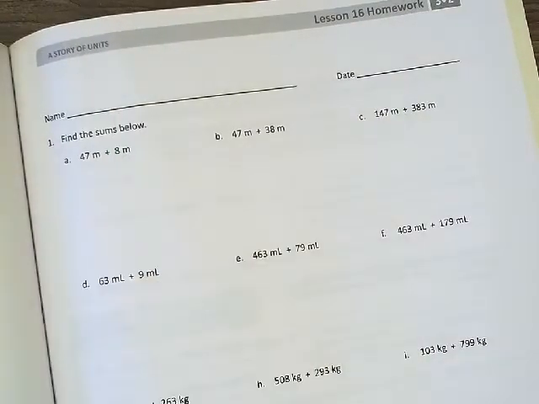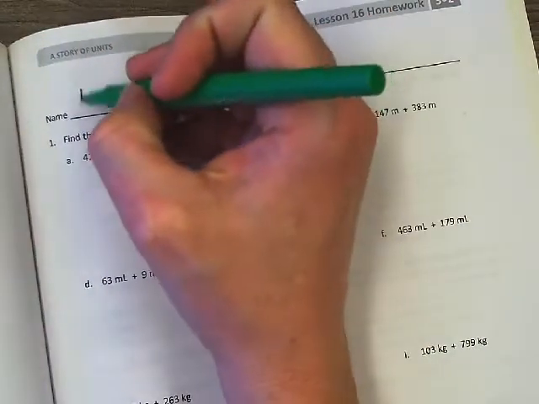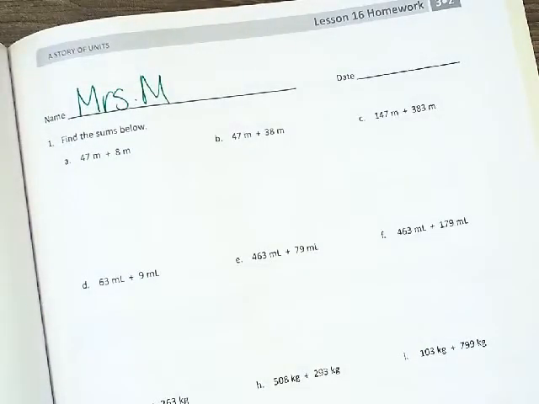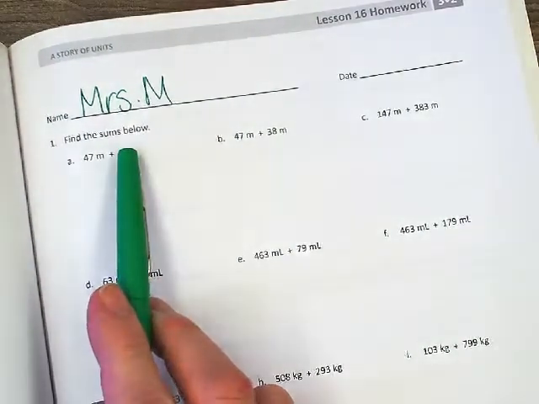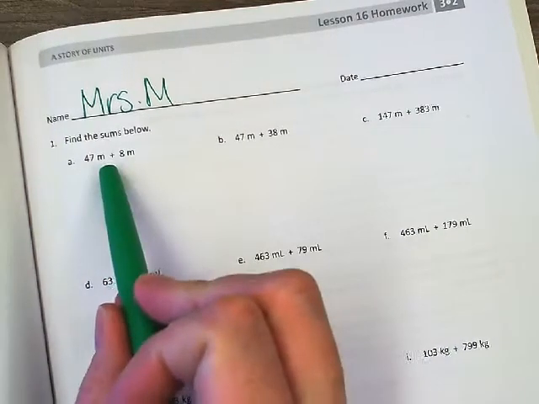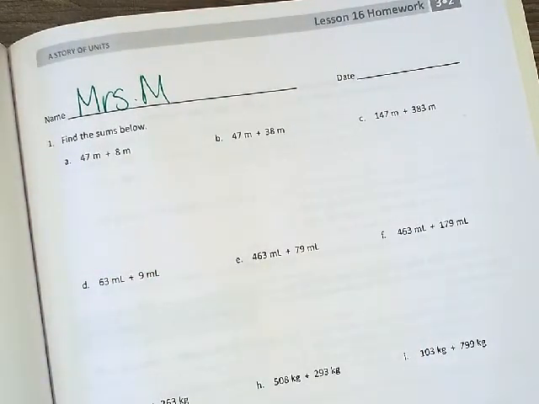Put your name on top if you have not already done so. And it's going to say, find the sums below. What does sums mean? Sum means total. So we're doing addition, we're finding the sum, or finding the total. You may use mental math or standard algorithm.